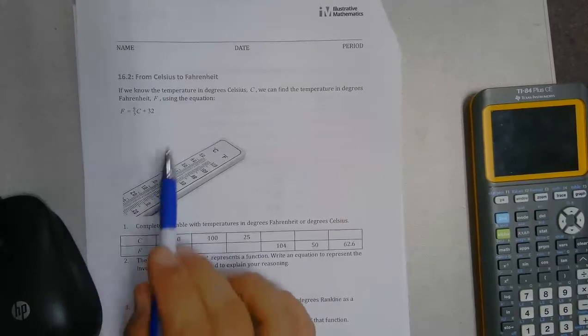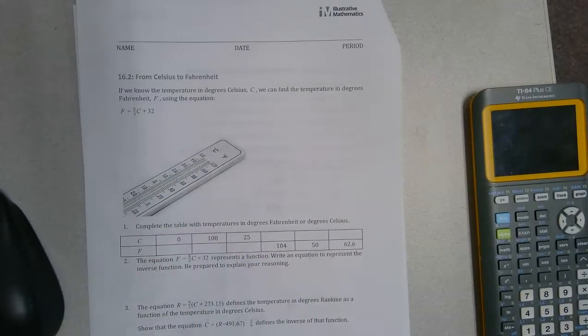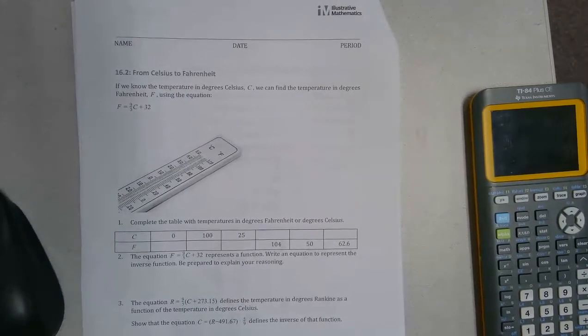We're going to talk about temperatures in Celsius and Fahrenheit. So let's say you're in Detroit, Michigan, where temperature is measured in Fahrenheit, and across the river in Windsor, Canada, it's measured in Celsius. So how can you figure out what the temperature is? And there's a formula to go from Celsius to Fahrenheit.